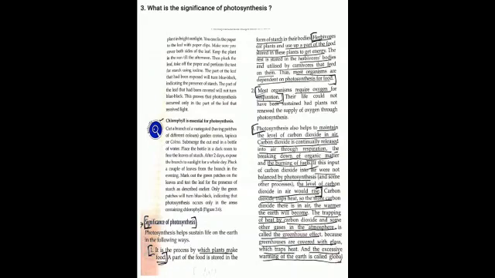Second, most organisms require oxygen for respiration. We all need oxygen for breathing, and that is supplied by plants. Third one, photosynthesis helps in maintaining the level of carbon dioxide in the atmosphere. Carbon dioxide is released into the air through many processes like respiration, breaking down of organic matter and burning of fuels.